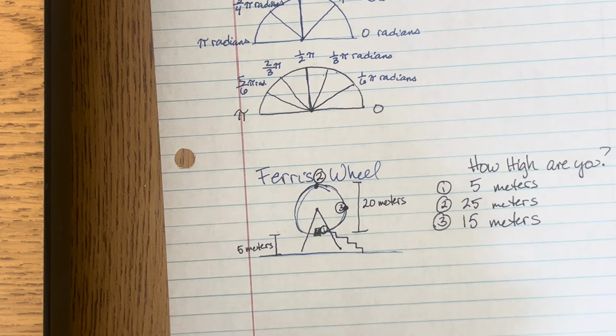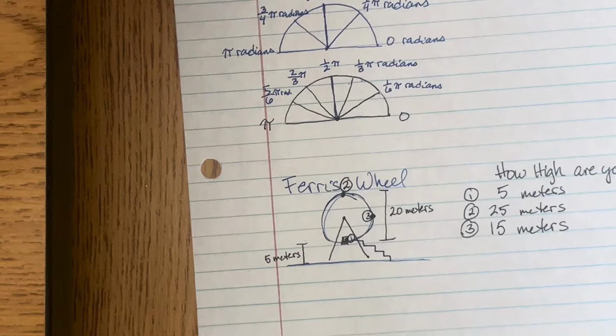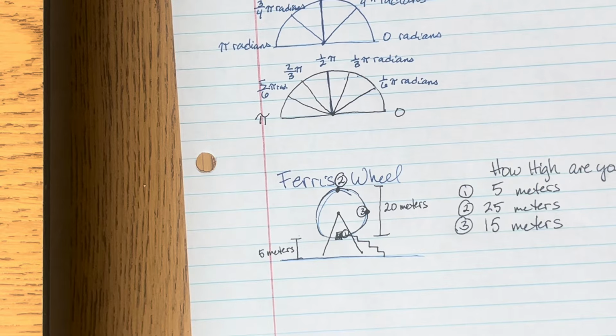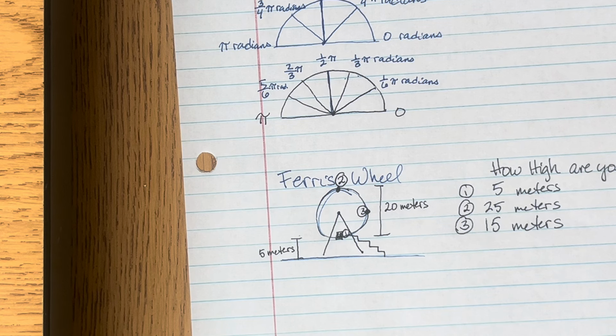Okay. Now, stop talking. Here's the part that matters, is that these are easy for you to come up with because it's exactly half, or whatever. Now, when you're on a Ferris wheel and you start down here, you don't go off the ground very much. But as you go around the circle, you start raising higher faster.